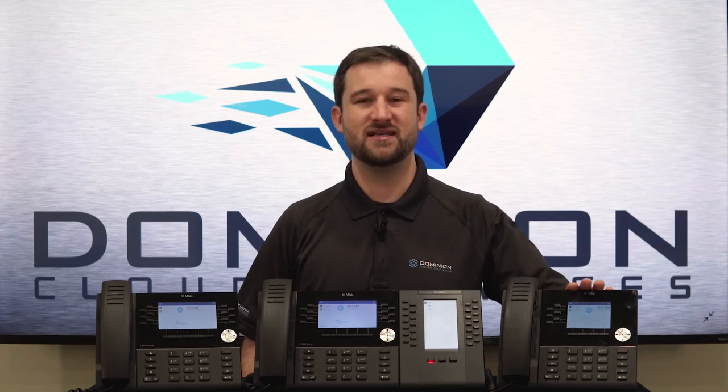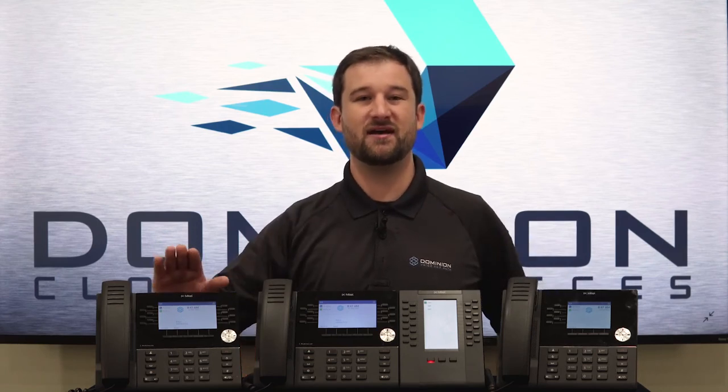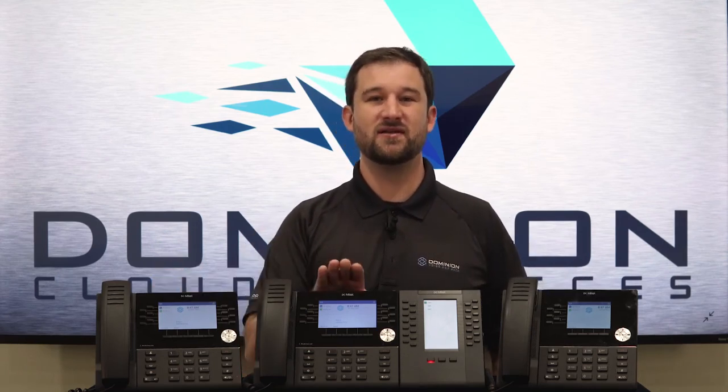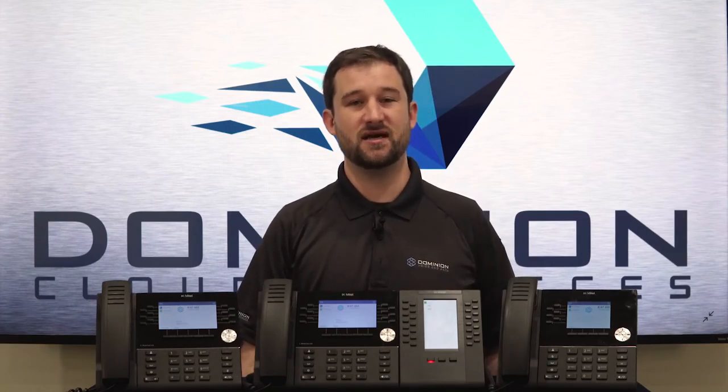To my left I have a Mitel 6920, to my right I have a Mitel 6930, in the middle I have a Mitel 6930 with a PKM add-on. This is a programmable key module that's primarily used for front desk staff for speed dialing.